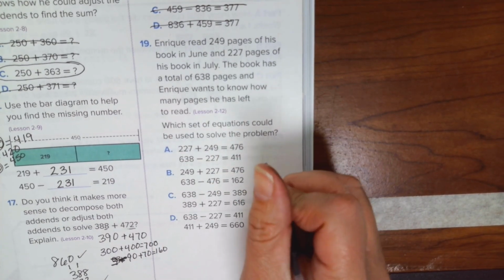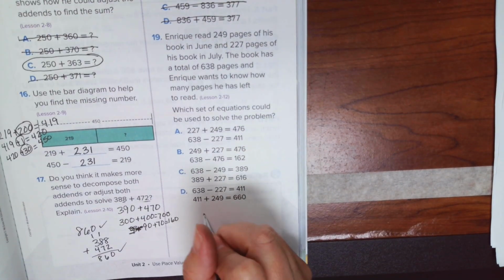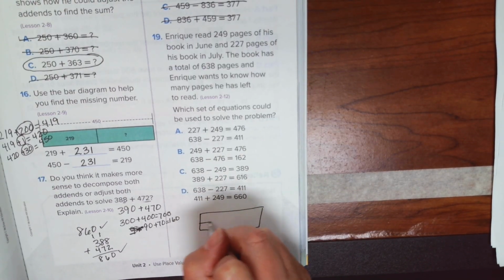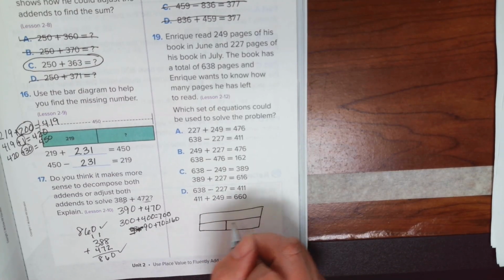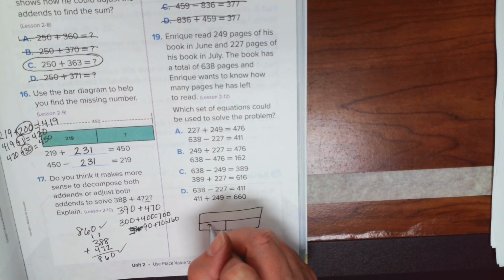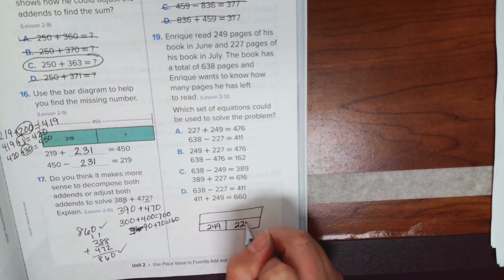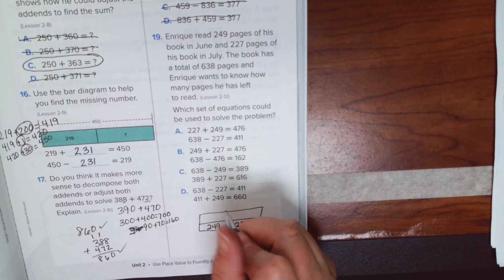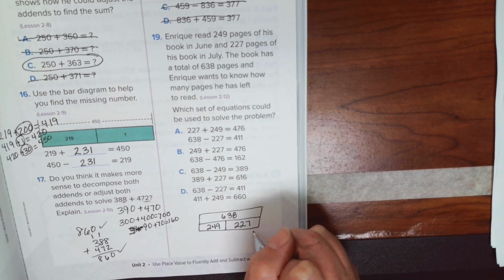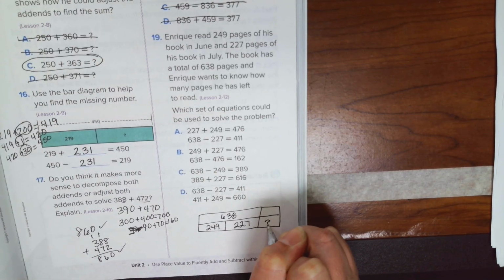So we know, let me scoot this back a little bit so you can see it better. If we have a part-whole, how we've been doing this, we know that one part he has already read is 249. Another part is 227. But the book has a total of 638 pages. Well, here's the problem. We need to extend this on out because we have a missing unknown here.